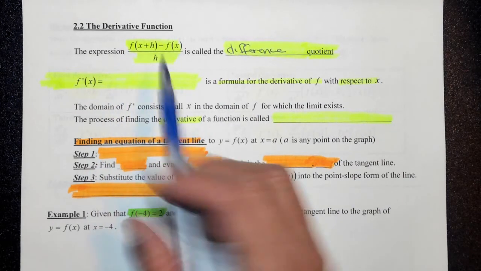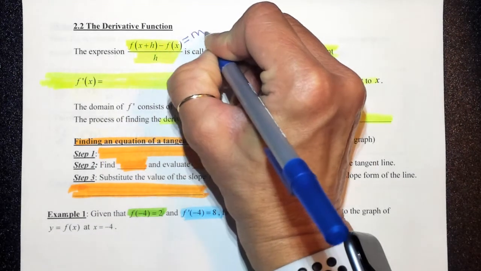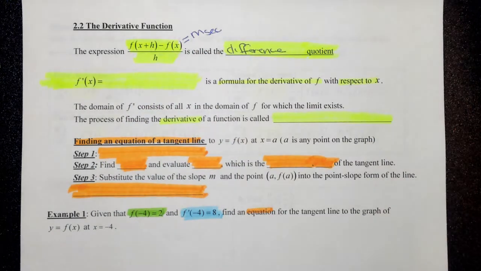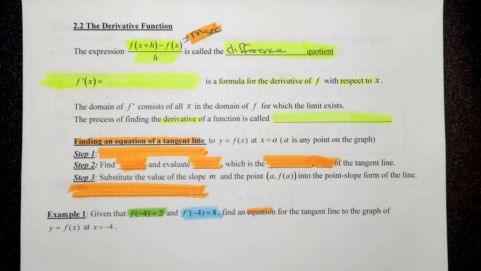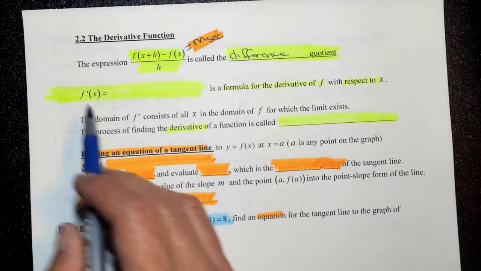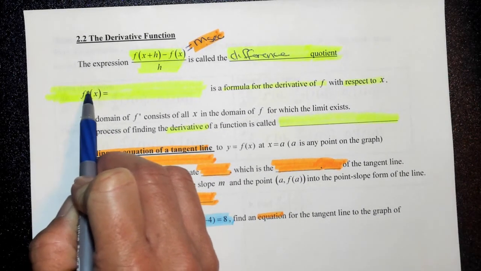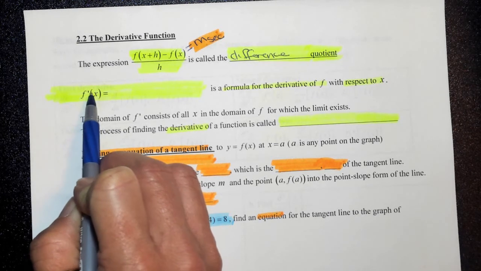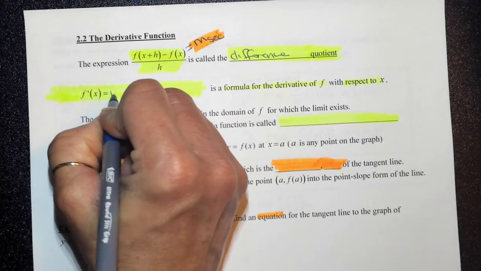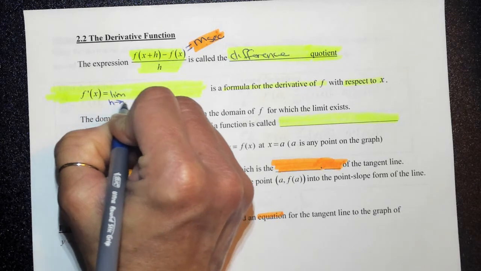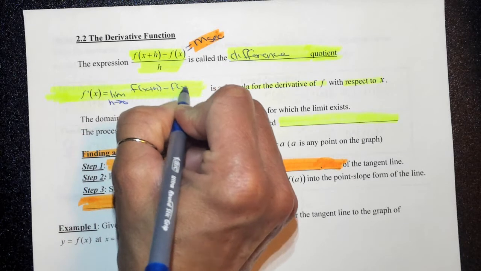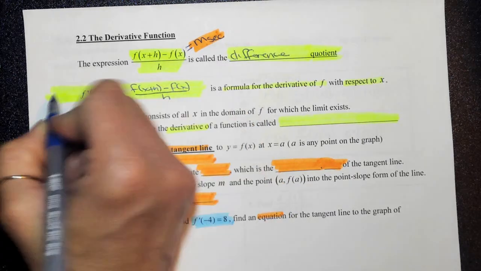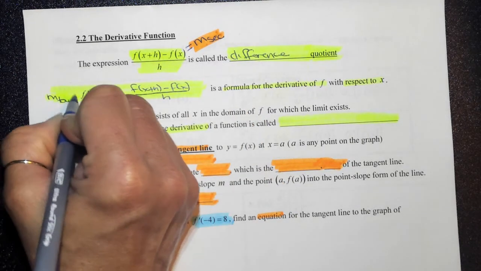But as it's written right now, this is actually the way we find the slope for the secant line. So essentially, it is y sub 2 minus y sub 1 over x sub 2 minus x sub 1. However, if we use it in this form, where this notation right here, f prime of x, represents the derivative, this is equal to the limit as h approaches 0 of f of x plus h minus f of x all over h, and this is essentially the slope of the tangent line.